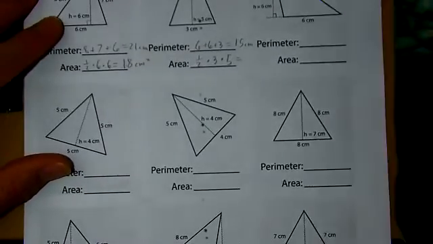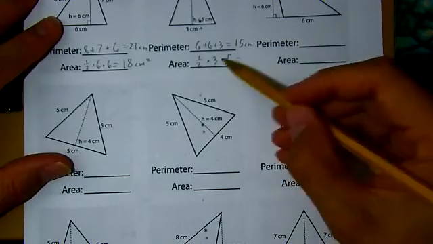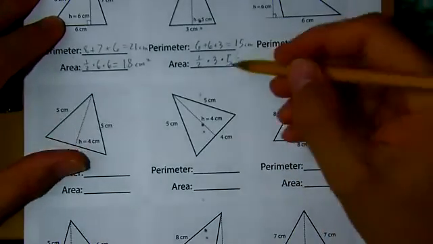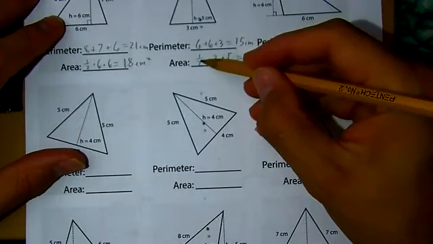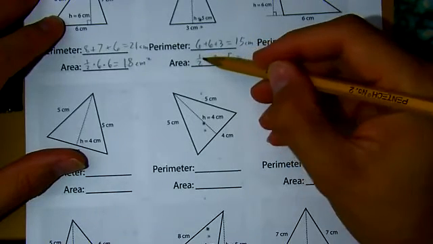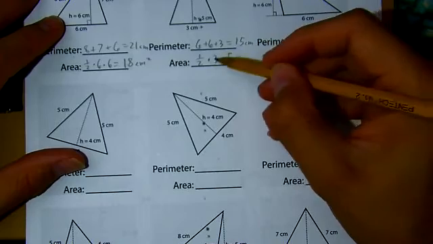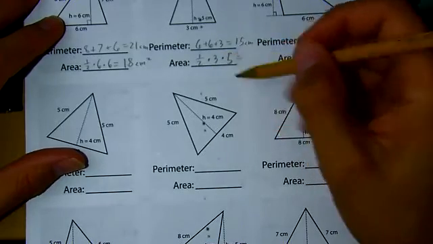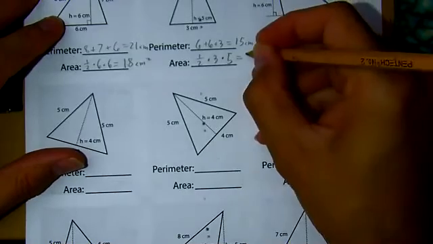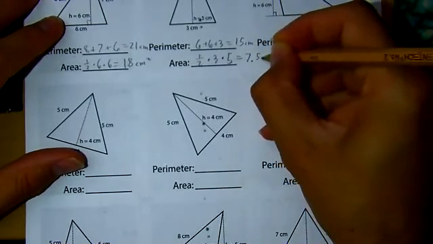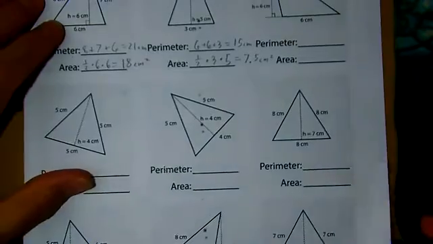So this one is not easy to do in your head because you can't take half of 3 or 5 easily. So go ahead and practice punching this on the calculator. You're going to hit the fraction key, 1, down, 2, over, times 3, times 5. Well, I know that 3 times 5 is 15, and half of 15 is 7.5 squared. If you got 7.5, that's fine. That's the same thing.